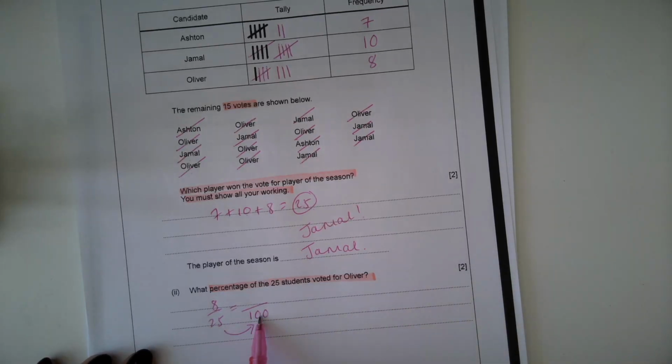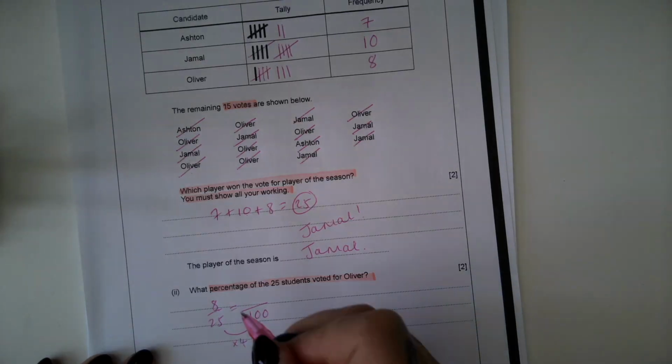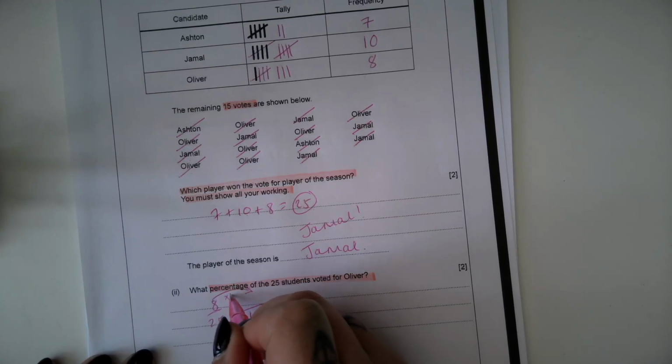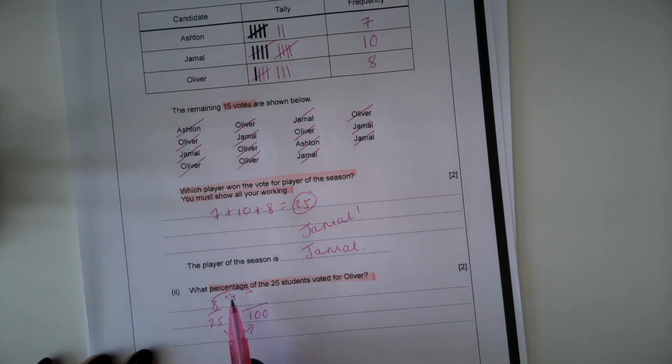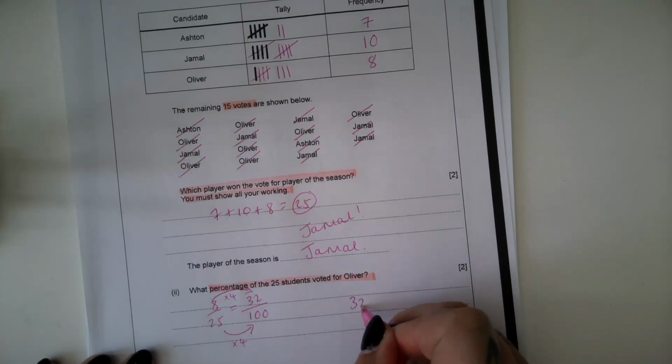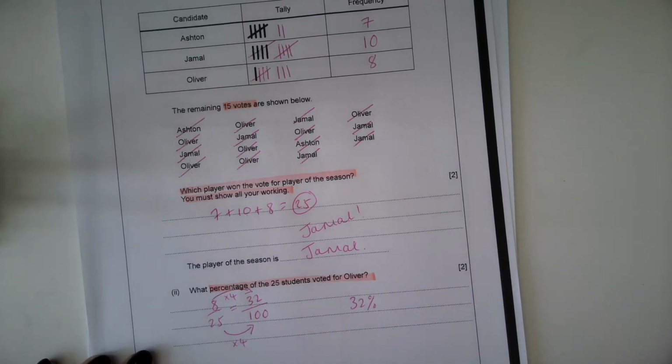There are 4 25s in 100, so I would have multiplied by 4 here. I need to do the same to the numerator. So 8 multiplied by 4 is 32. So 32 out of 100 votes for Oliver. Percentages are out of 100, so I can write that as 32%.